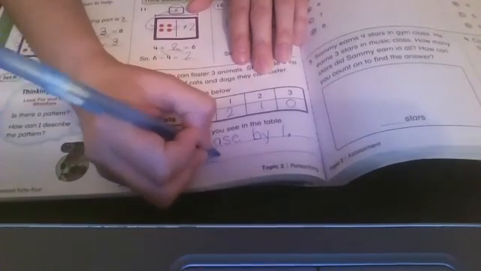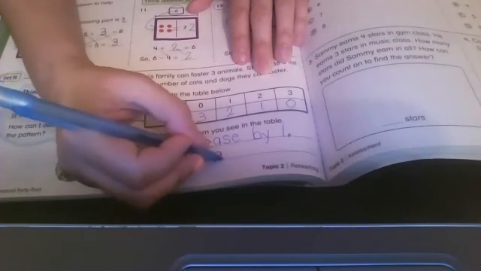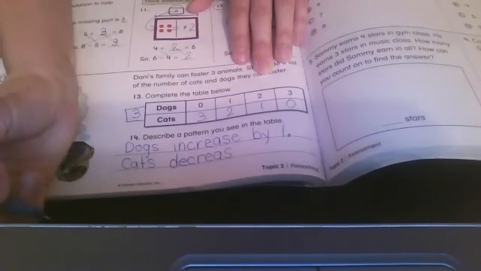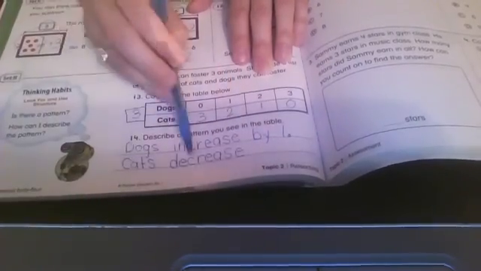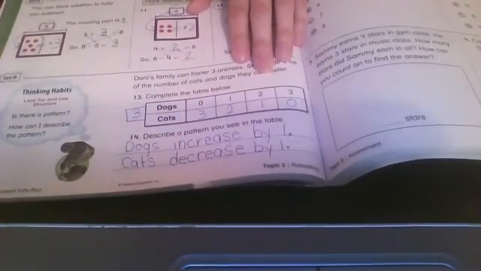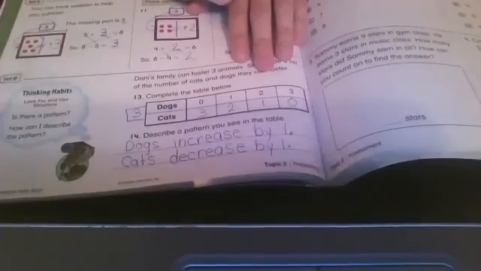E is made with EA in this word. Decrease. I hear an S. And then there's a silent letter at the end. It's an E. Cats decrease by 1. Okay, so that's an example of a pattern that you can write there.